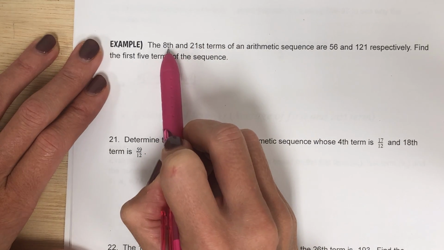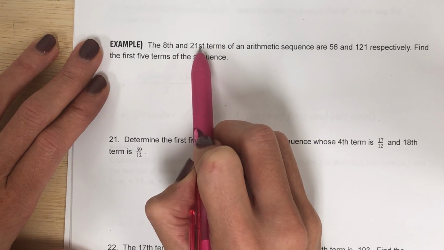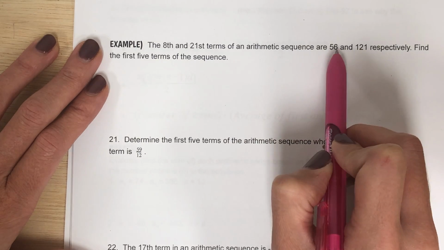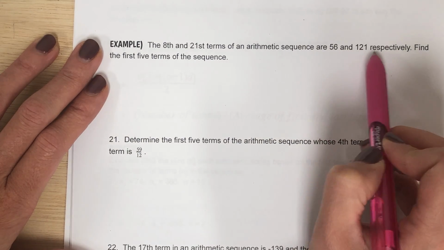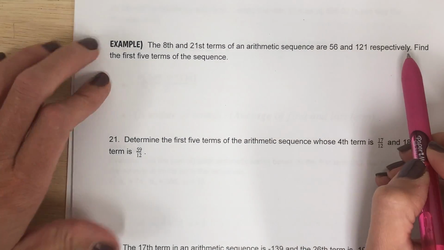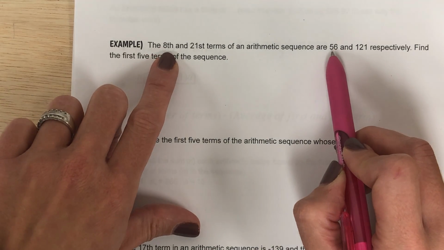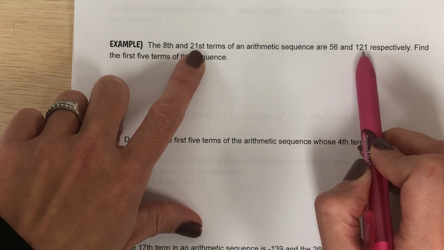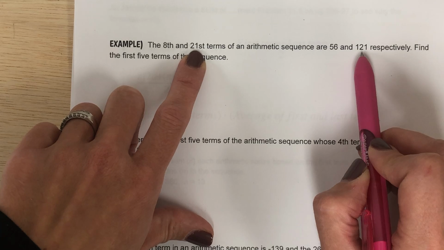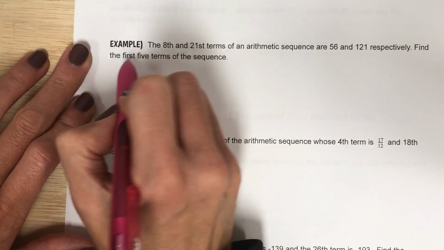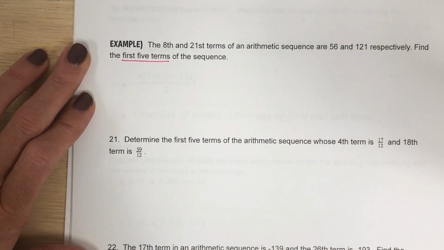Here we go. The 8th and the 21st term of an arithmetic sequence are 56 and 121 respectively. Respectively just means they're in the same order. So the 56 is the 8th term, and 121 is the 21st term. Find the first 5 terms.